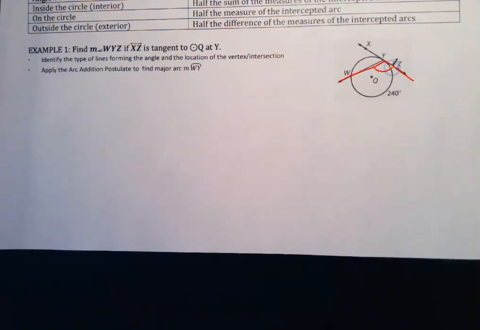So it equals... first of all, where does it lie on the circle? Is that interior to the circle? This point of intersection? No, it's on the circle. Okay, so if I go back to this chart up here, on the circle it's just half the measure of the intercepted arc. Sorry, I thought you asked what the angle was. That's okay.